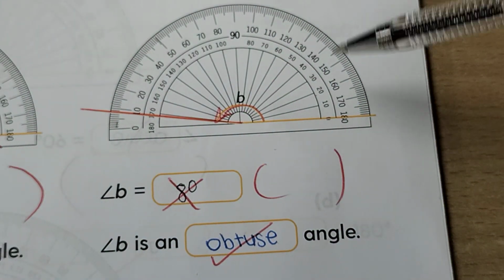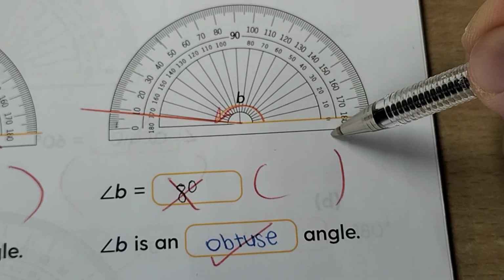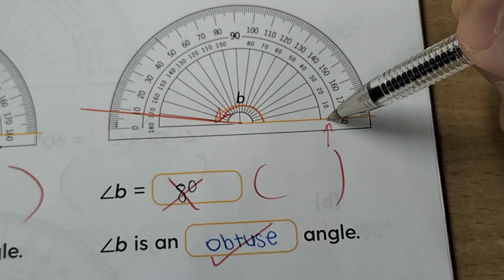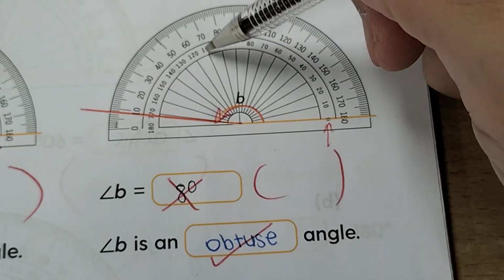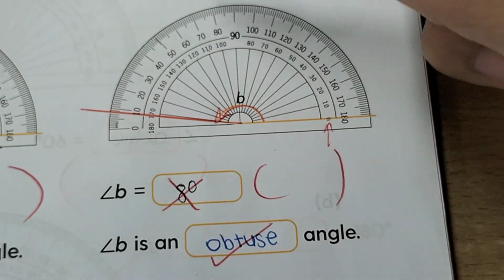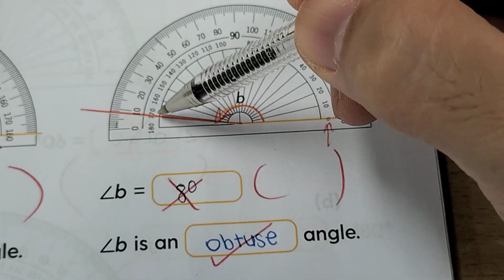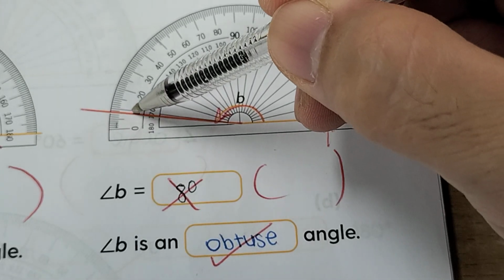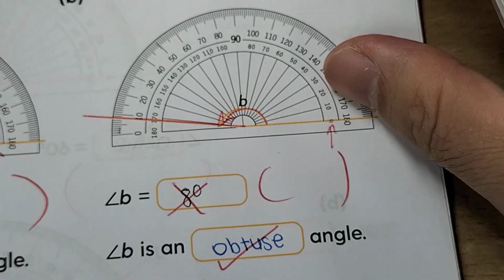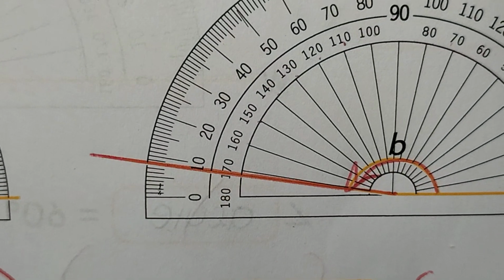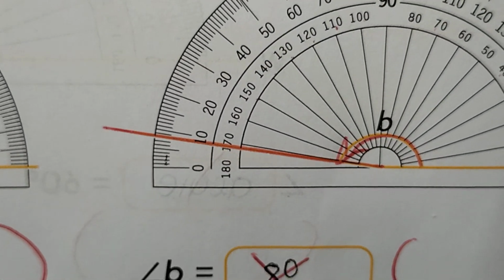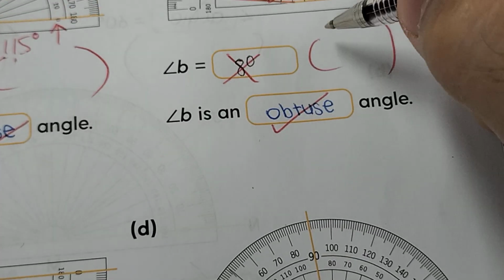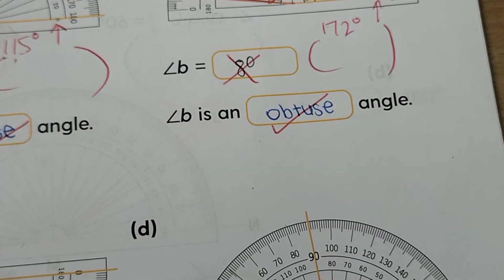And let's take a look. So we start from here. You're using the inner ruler here to look at it. So 0, 10, 20, 30, 40, 50, 60, 70, 80, 90, 100, 110, 120, 130, 140, 150, 160, 170. And you look at this part, it's not exactly 170, it's 172. So here is 172 degrees.